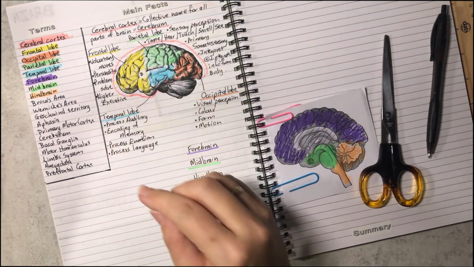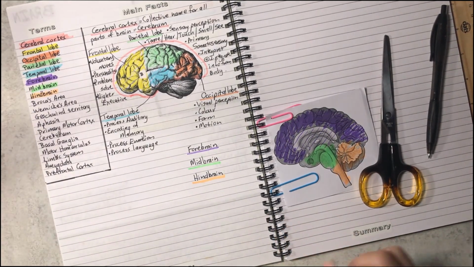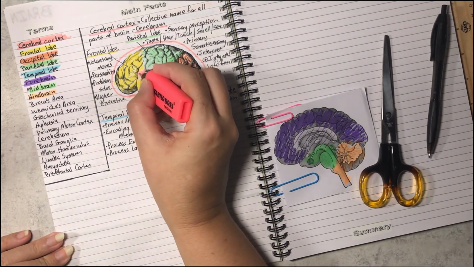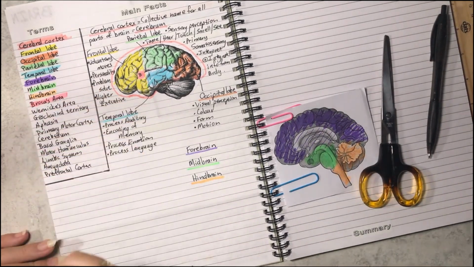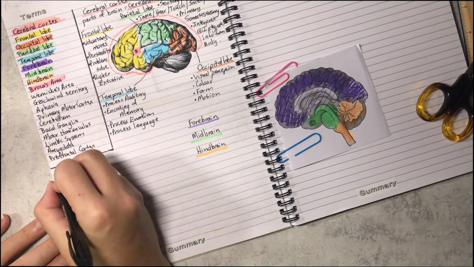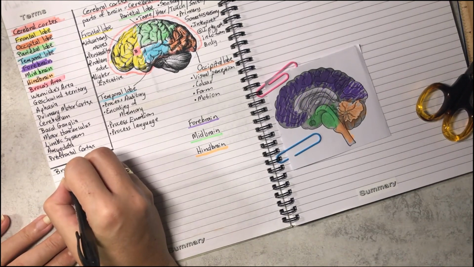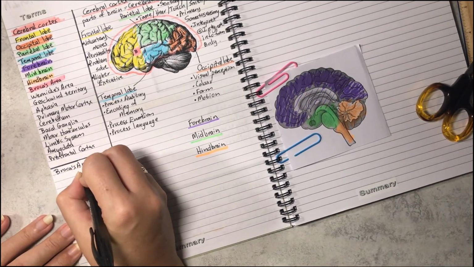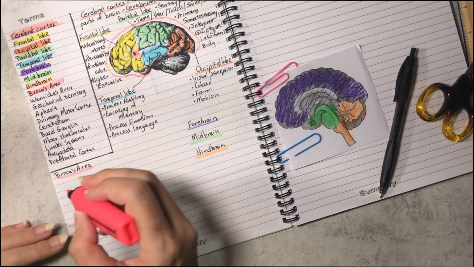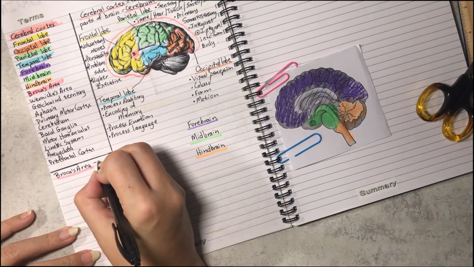Highlight it, color code it for yourself, and then we will just briefly put down a note about what that Broca's area does for you. Obviously being linked to that temporal lobe area, and on the left hand side of the brain, we will remember that it has a big job in the language processing.